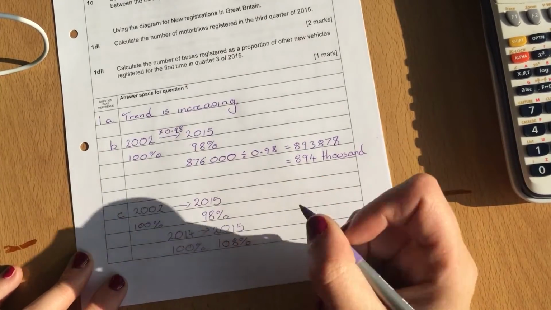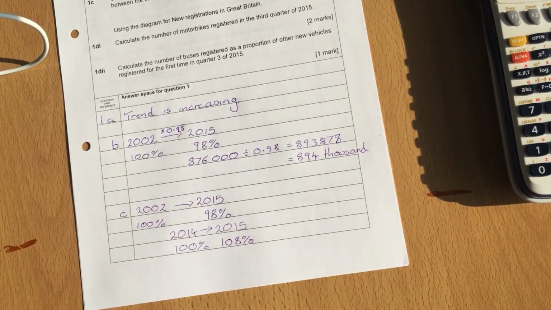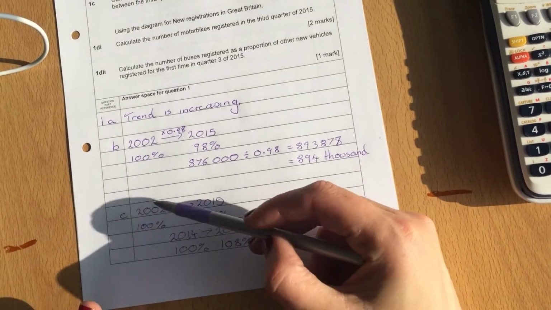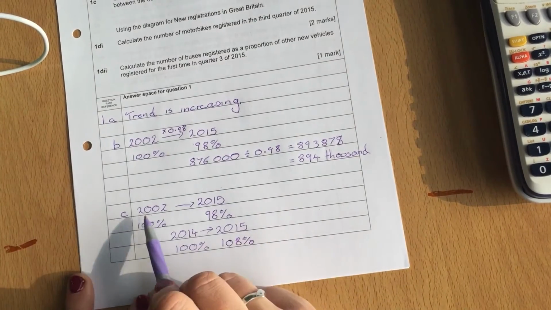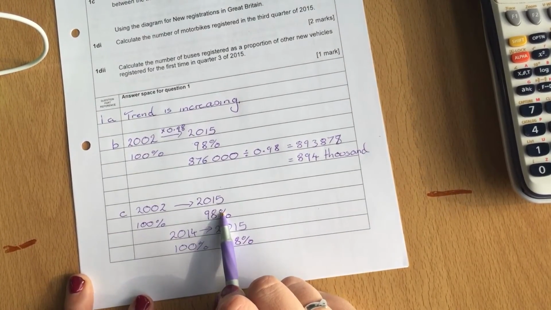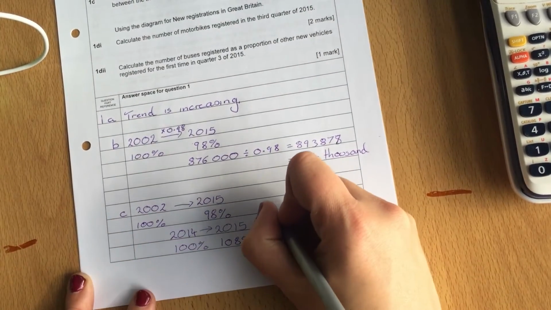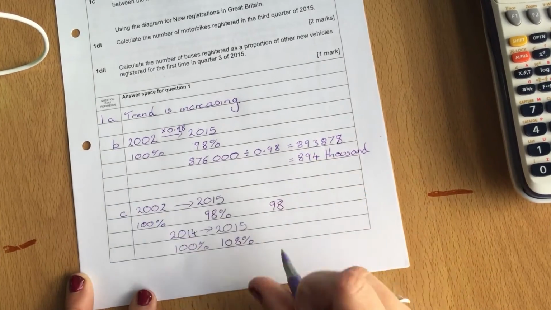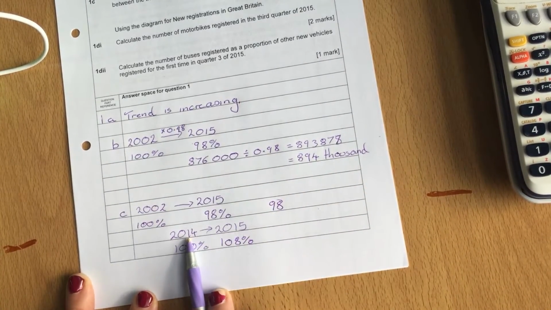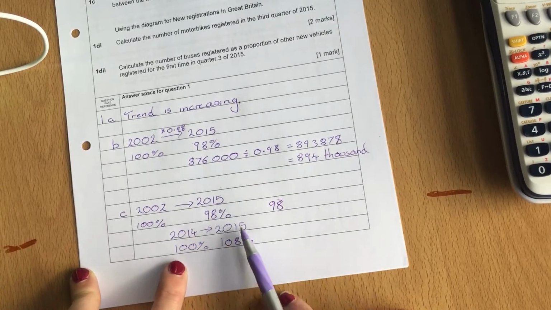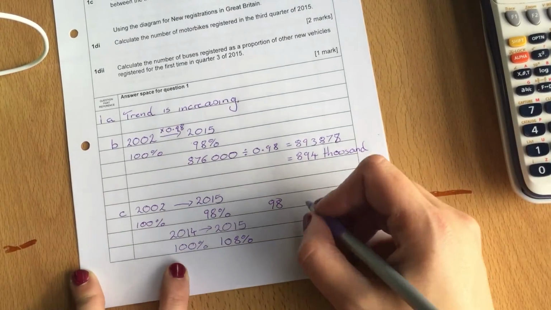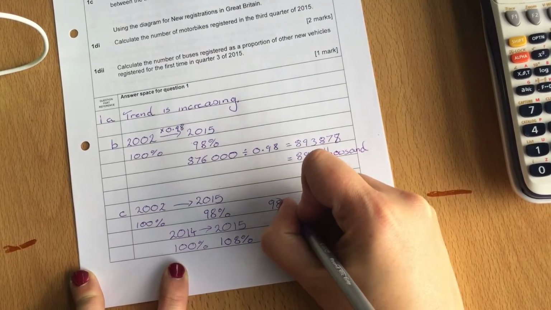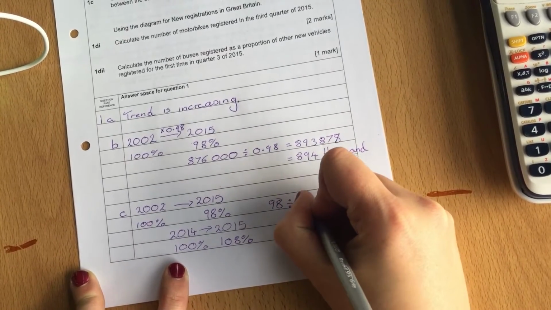108%. So if we want to get from 2002 to 2014, our first jump takes us to 98, and then we need to go back to 2014. So for that, we would divide by 108 and times by 100, which is the same as dividing by 1.08.